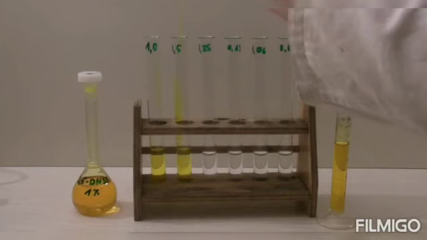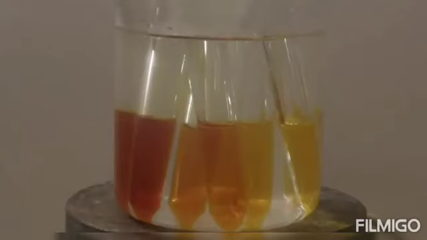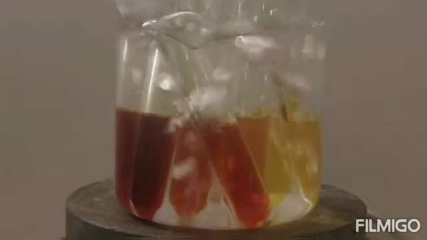Then in each test tube we have to add the DNSA reagent to determine the concentration of glucose in each test tube. After addition of DNSA in each test tube, keep the test tubes in the boiling water bath. Here we can observe the change in color as per their concentration.